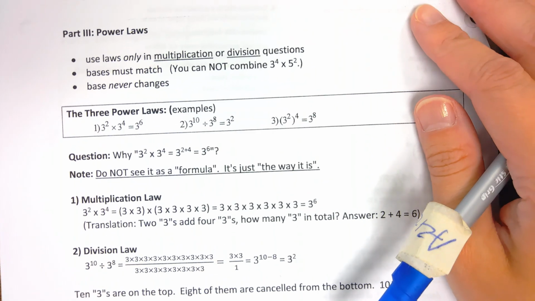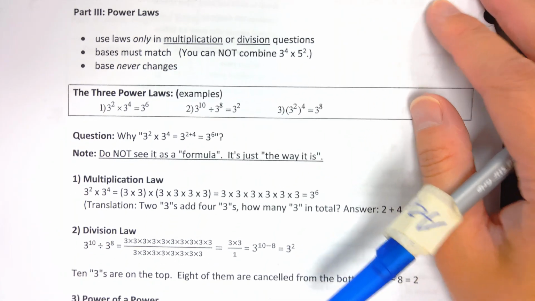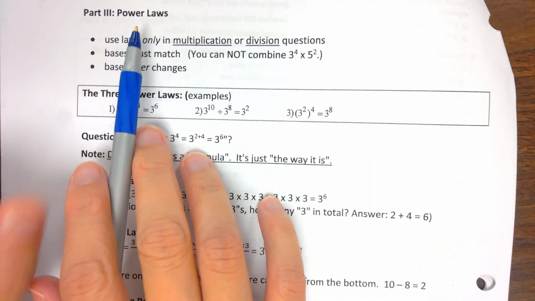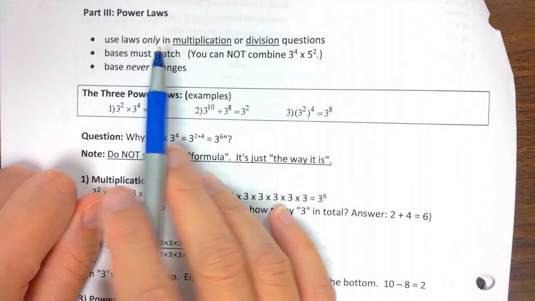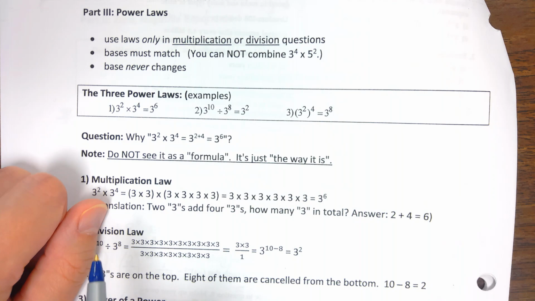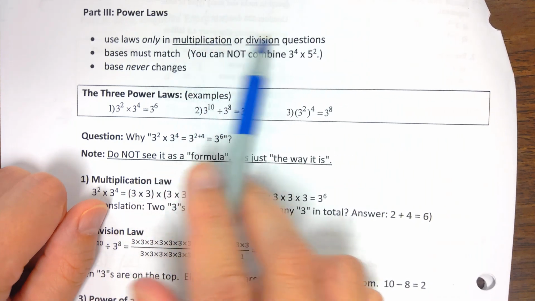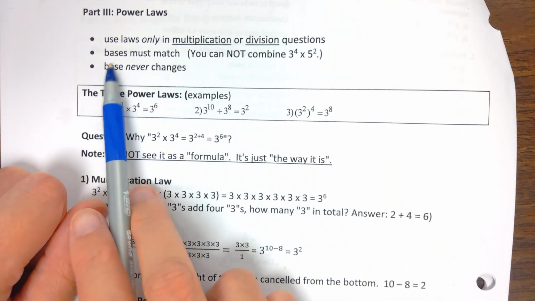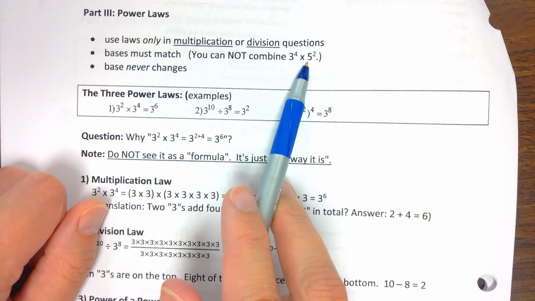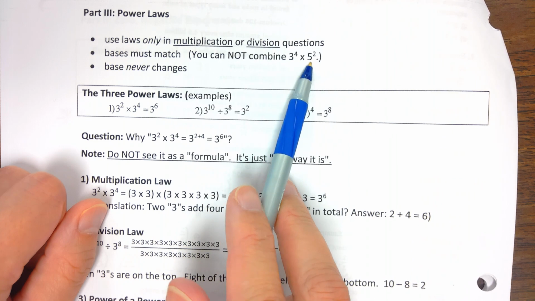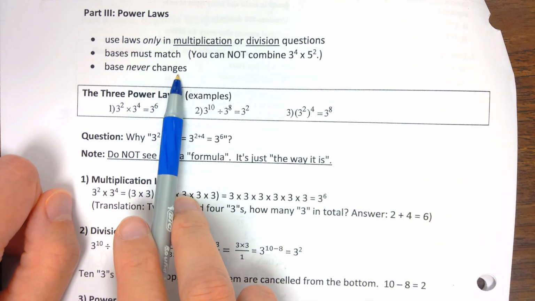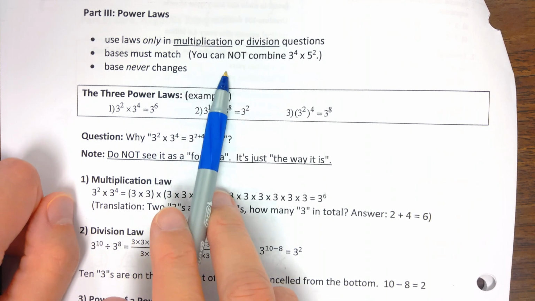Okay, so now we go on to the power rule. Okay, so the power laws, there's just 3. When can you use the power law? You can only use it when it's a multiplication or division question. Okay, keep that in mind. So when it's adding and subtracting, it does not apply. The bases must match. You cannot combine something like this. Okay, the base here is 3, the base here is 5, so I cannot combine them. And your base will never change, so it doesn't become 3 times 3 equals 9, for example.